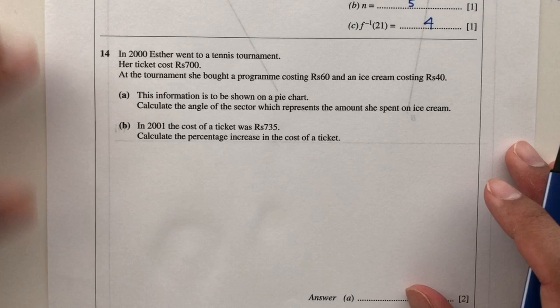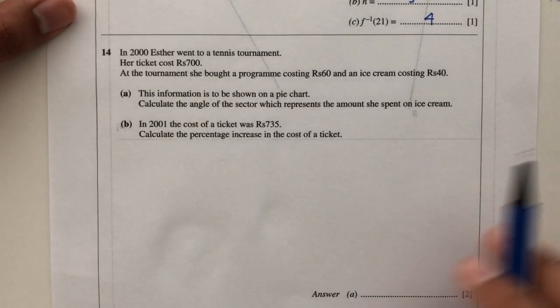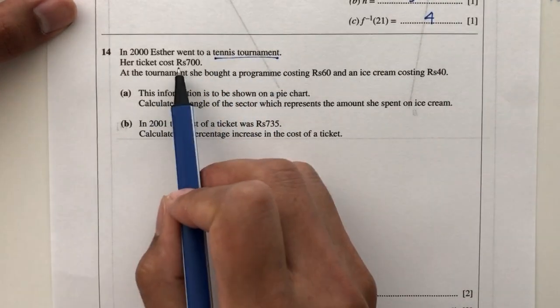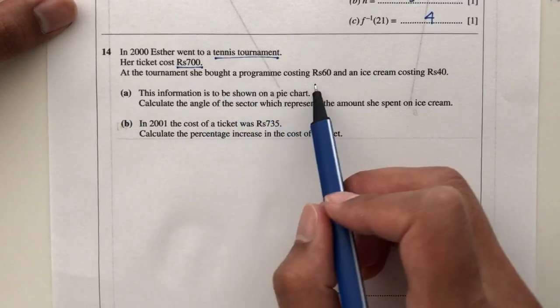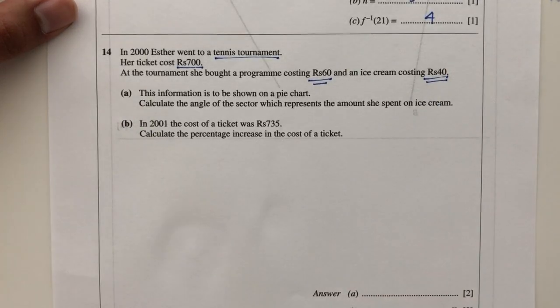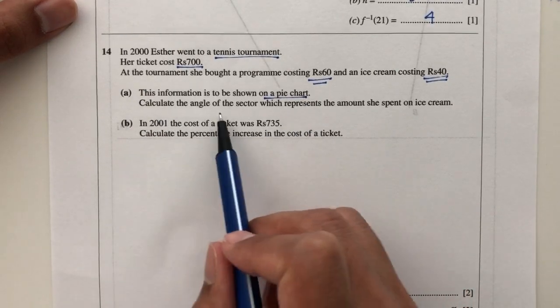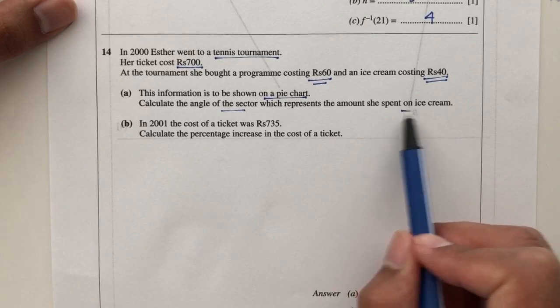Now, question number 14. In 2000, Esther went to a tennis tournament. Her ticket cost 700 rupees. At the tournament, she bought a program costing 60 rupees and an ice cream costing 40 rupees. So part 1, this information is to be shown in a pie chart. Calculate the angle of the sector which represents the amount you spent on the ice cream.